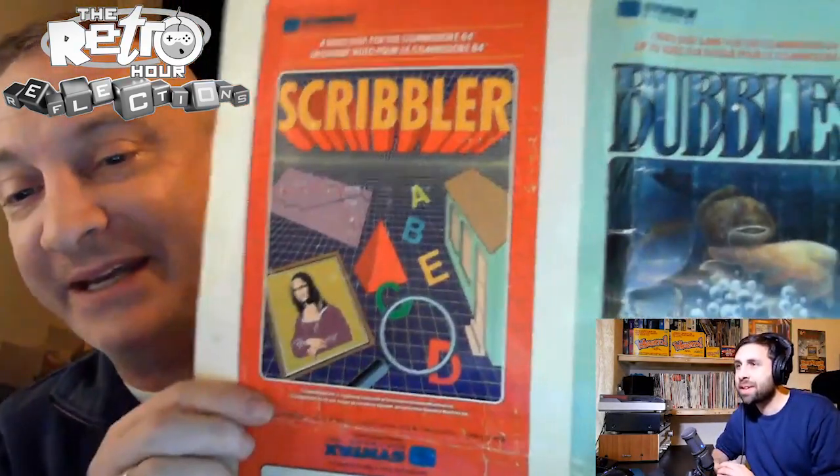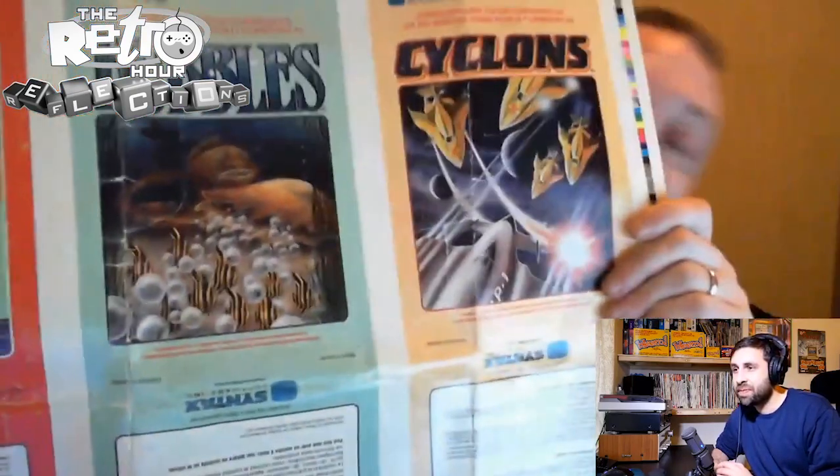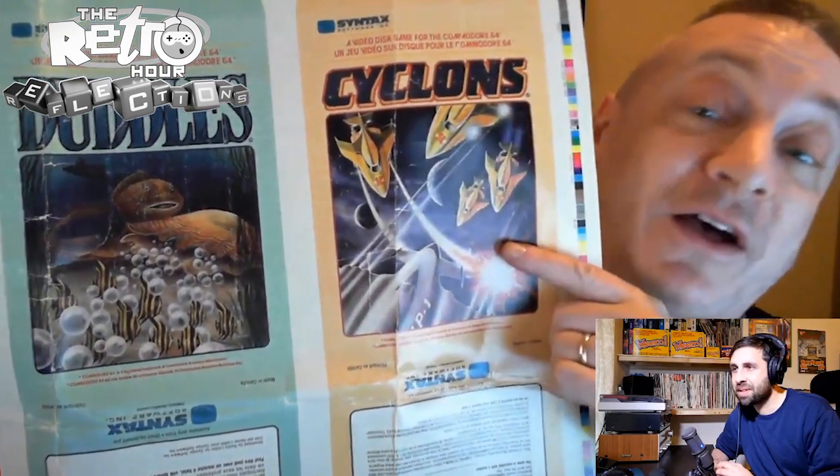Which are on those? The first one is called Scribbler, and it was basically like a paint program. Okay. And then, of course, in the middle is Bubbles. And the very first program that Syntax ever released was called Cyclones. That's a take on Space Invaders, where you have to shoot down the aliens. But it was very, very early on in the Commodore 64 game days. This was long before the massively classic hits from EA and from Activision.